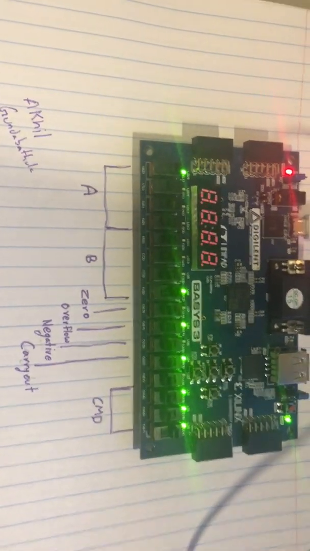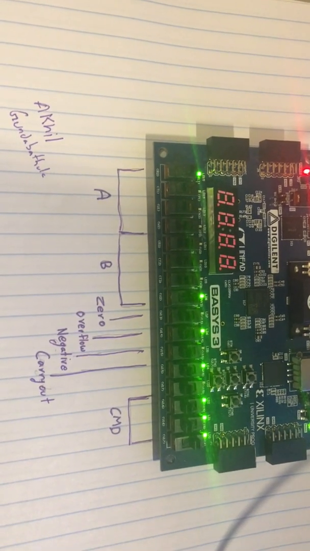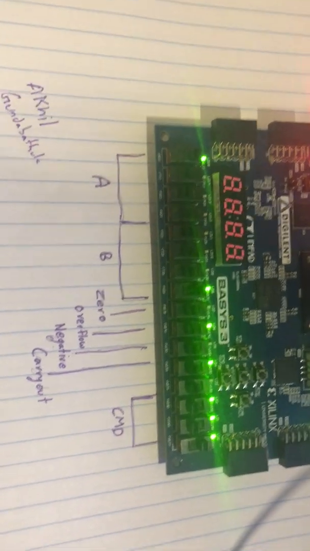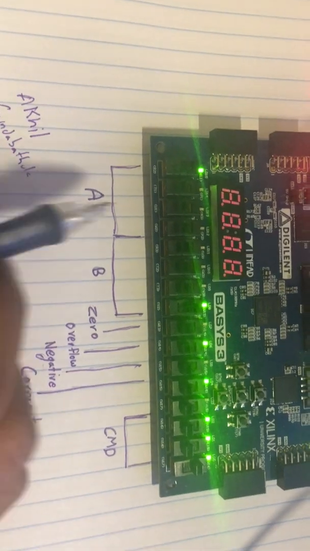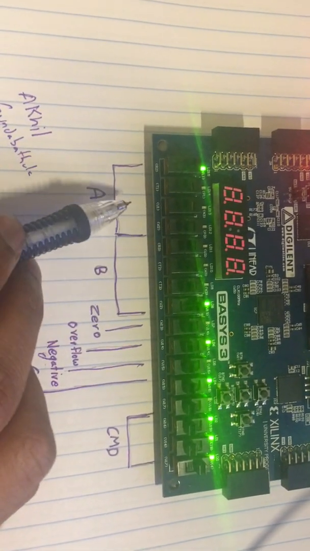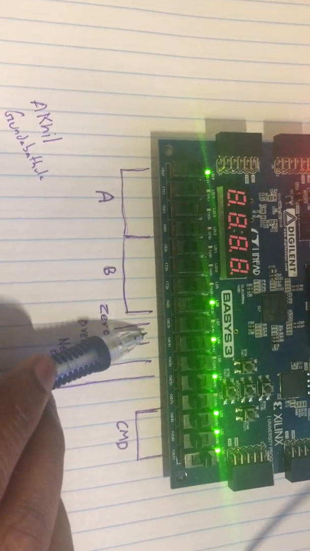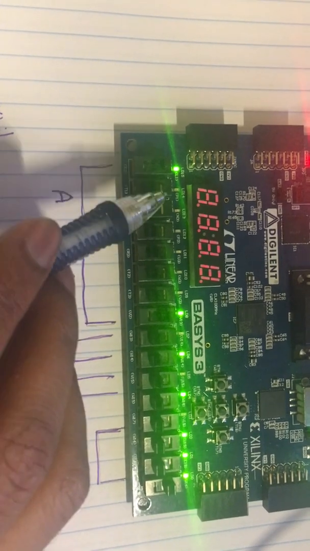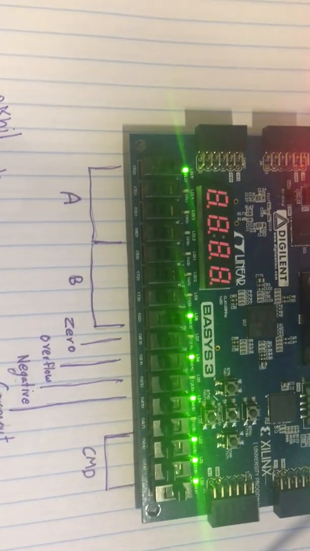Today I'm going to be demonstrating how Computer Assignment 3 works, the ALU. So here we have our A and B inputs. The switches 15 to 12 are the A inputs, and then the switches 11 to 8 are the B inputs. The LEDs above them represent whether or not the switch is in position 1 or 0, 1 being the LED is on and 0 being the LED is off.